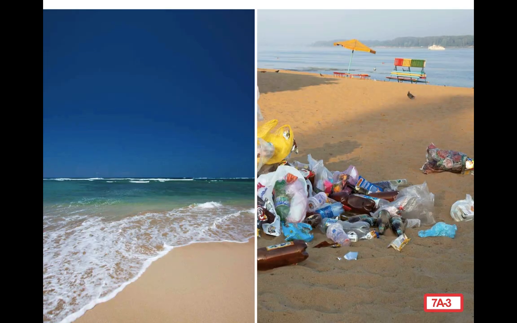How are these two pictures alike? How are they different? What do you notice about these two pictures? They were both taken at the beach, full of sun and sand and surf. But which beach would you rather visit if you had to choose?